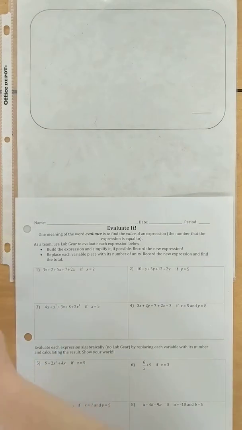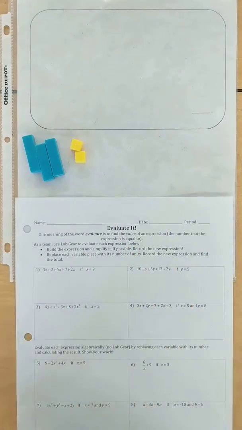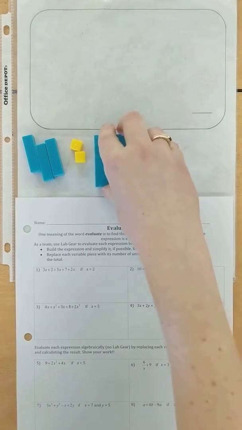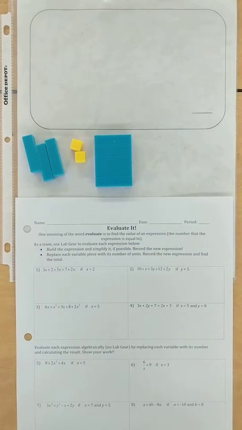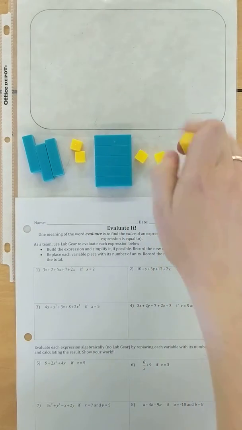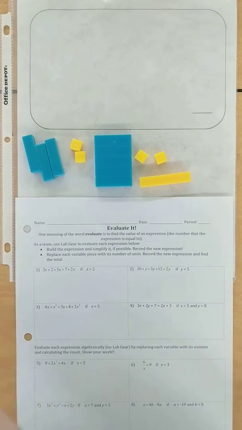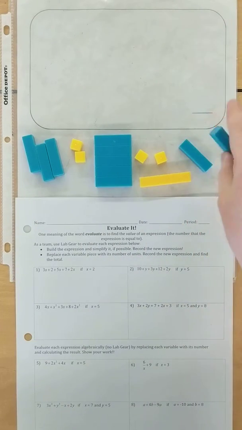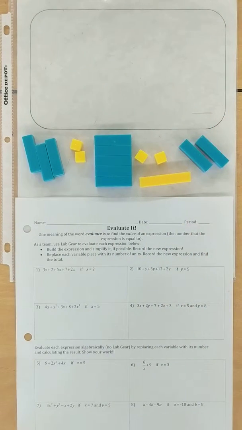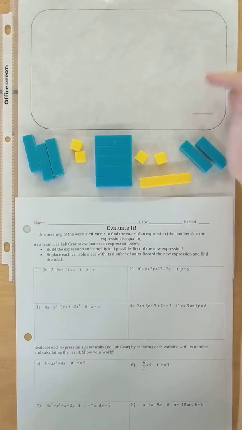So I'm gonna build number one. I'm building 3x plus 2 plus 5x plus 7 plus 2x. Now I need to simplify it, it says. There are no negative options, so I don't have any zero pairs I can make.